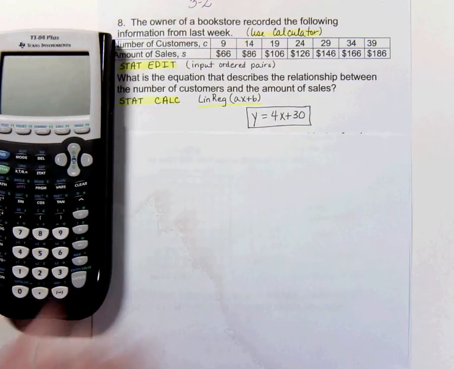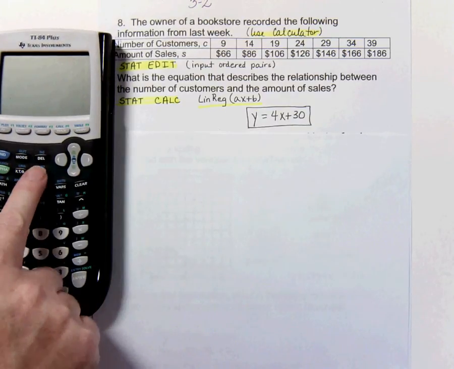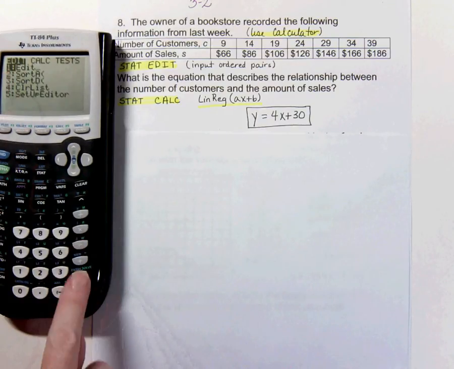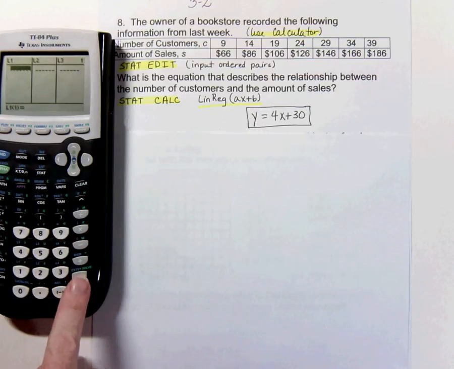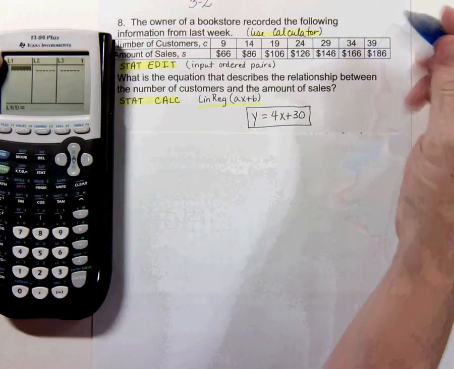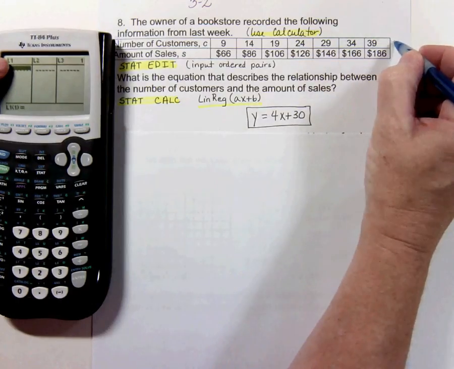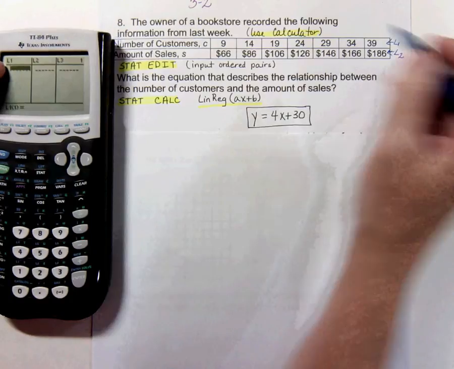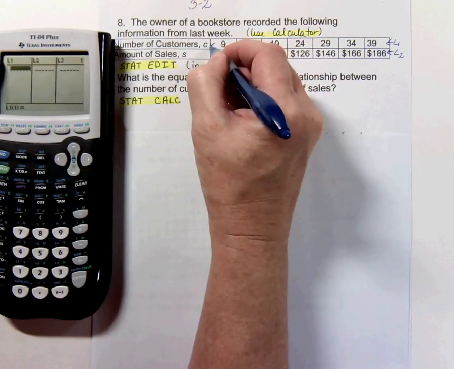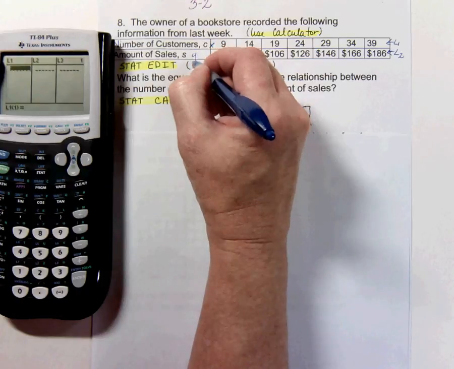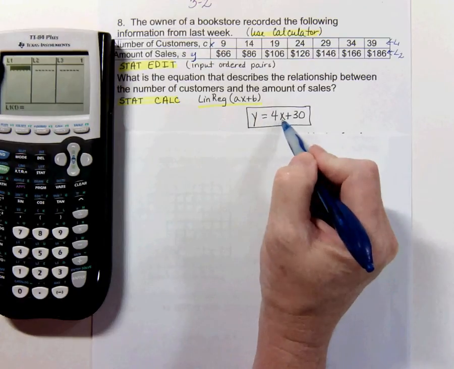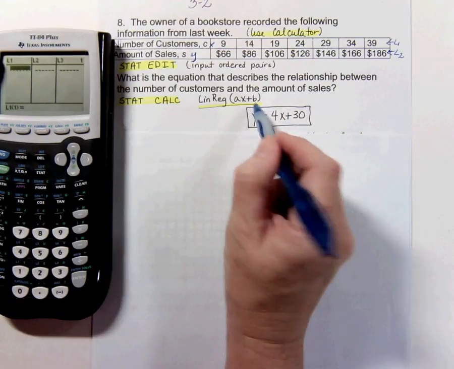But with this, there's your stat button right here. So you're going to push the stat. The edit button is already highlighted. So what you want to do is make sure your L1 is cleared out. Make sure you understand that these values go in the L1 and the second values, which are your Y, go in your L2. Not always, but this is your X values, and your sale values end up being your Y. In other words, in your equation, Y equals something X. A linear regression is what we're going to be looking for.